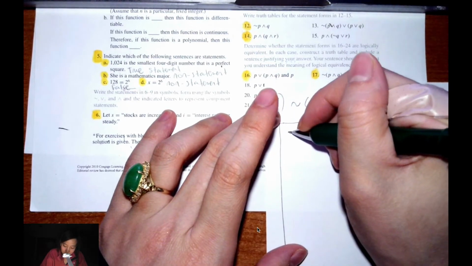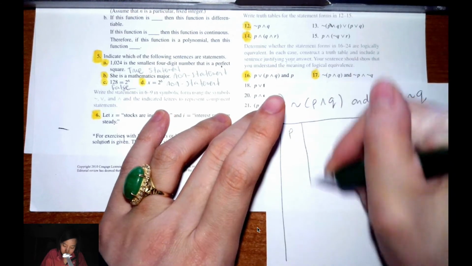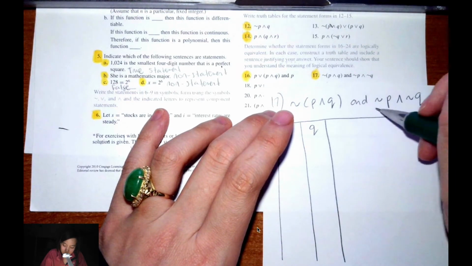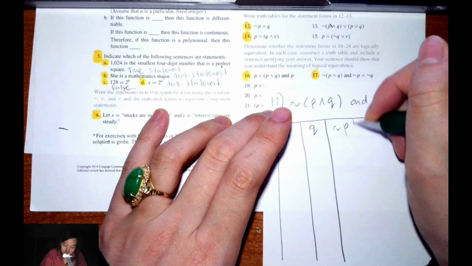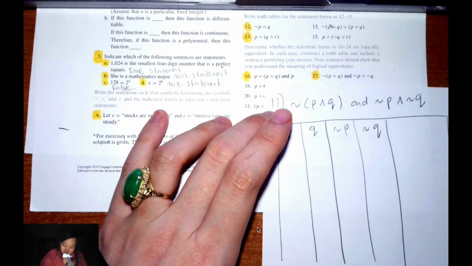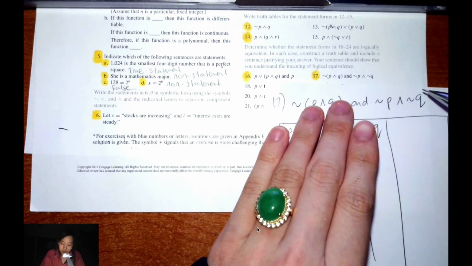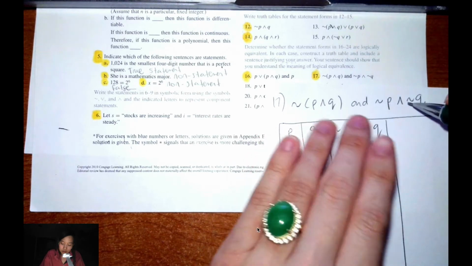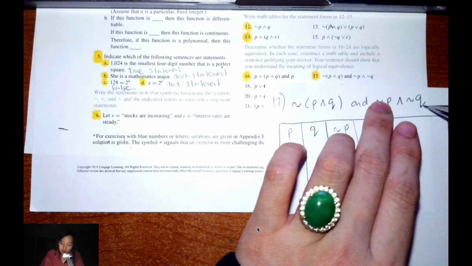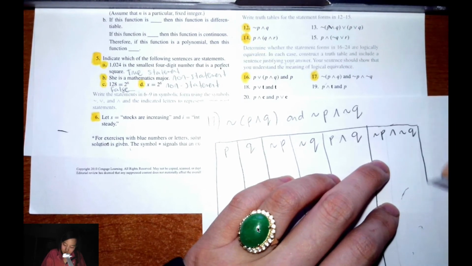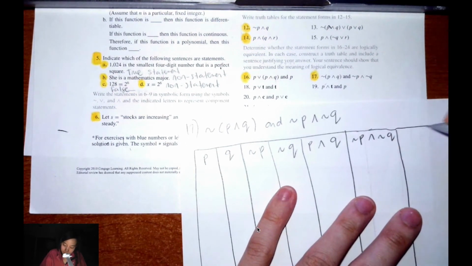We first start by putting down all of the variables, just P and Q. The next most basic components are the negation symbols: negation of P, negation of Q. Now we can look at the next most basic component, where the and symbols connect these variables together, so we can say P and Q, and then not P and not Q, and then not (P and Q).